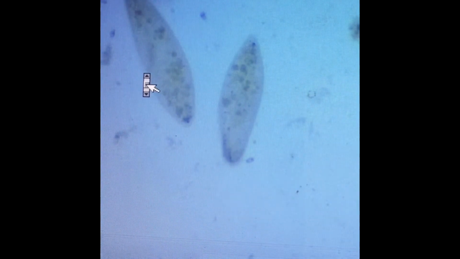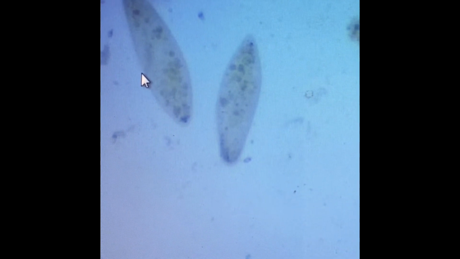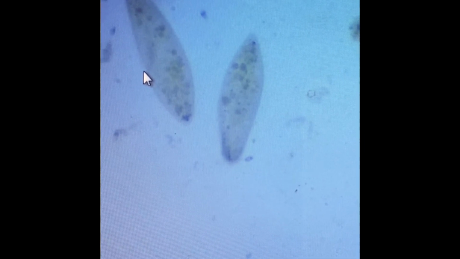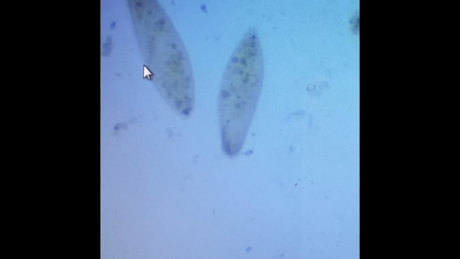You will see the thick cell membrane on the exterior side here. It's called the pellicle. And you should see the food vacuoles full of food. There's numerous ones in the paramecium. Cilia have important functions again for movement through the water and ingestion of food.